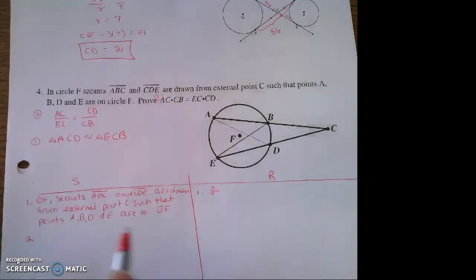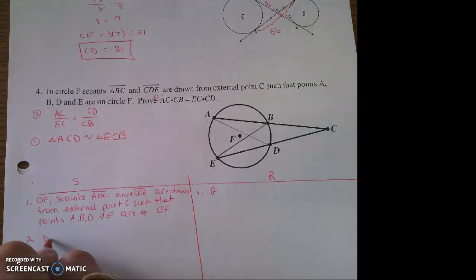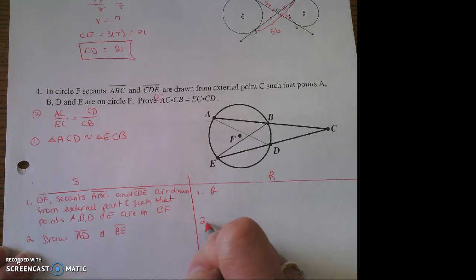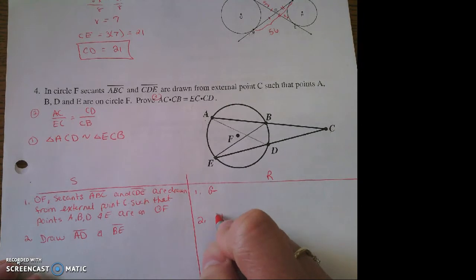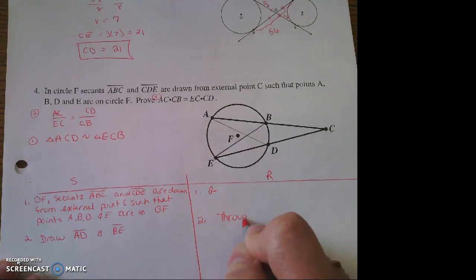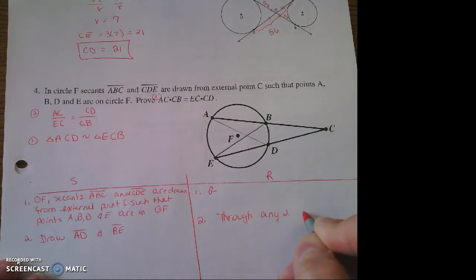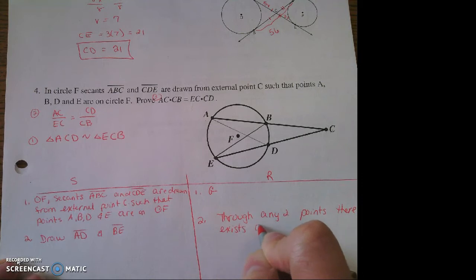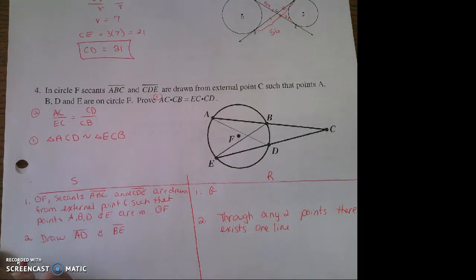All right, next thing we do is we're going to draw those segments. So draw line segment AD and line segment BE. So same reason we used before: through any two points, there exists one line. That's perfectly legal to do.